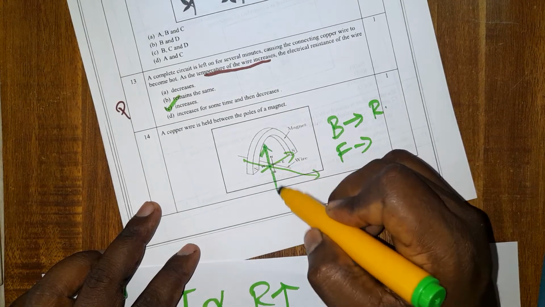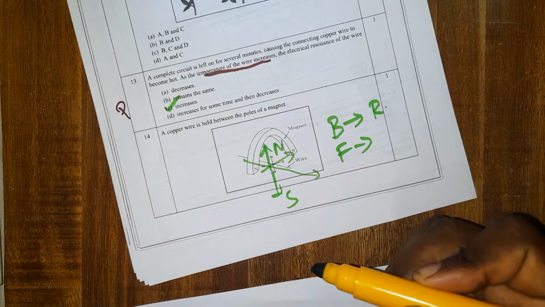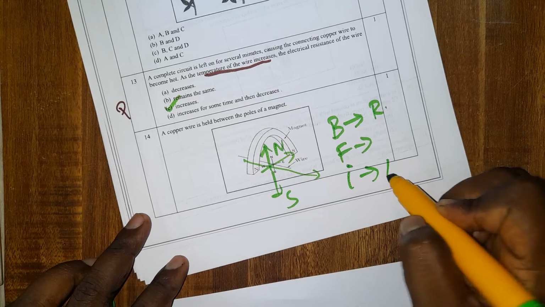Before it was north, now it will be south. Even if the current is reversed, the force will get reversed.